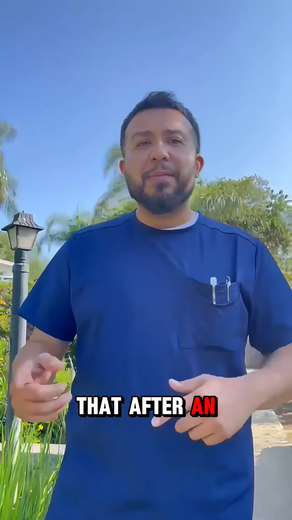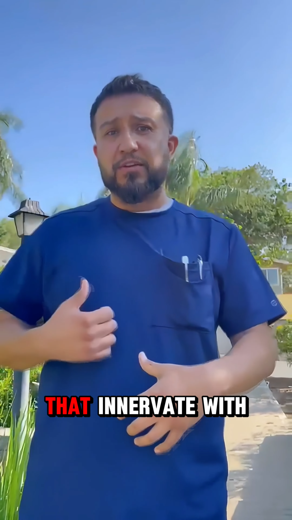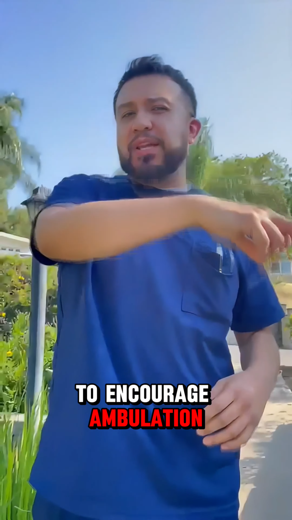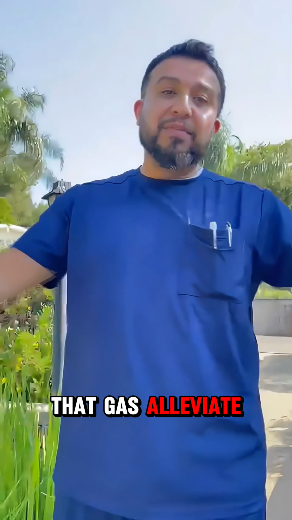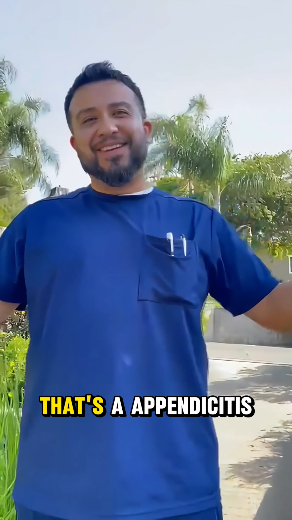Keep in mind that after an appendectomy, the patient might have some right shoulder discomfort because the gases irritate the nerves that innervate the shoulder. So you want to encourage ambulation to help that gas leave the body, and hopefully that will take care of the pain. But in a nutshell, Papa, that's appendicitis.